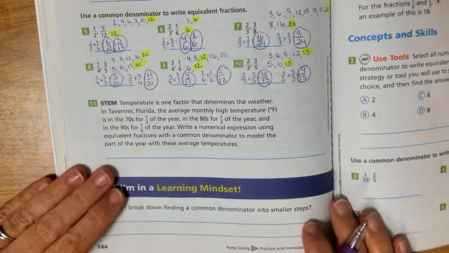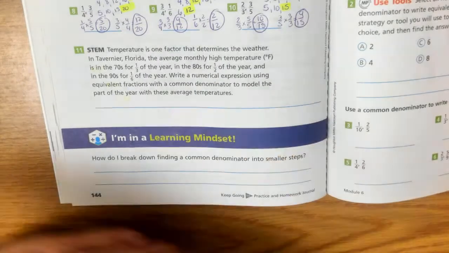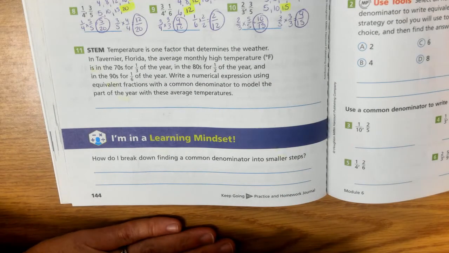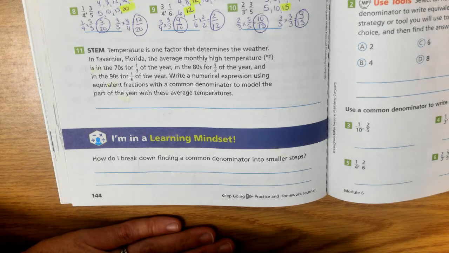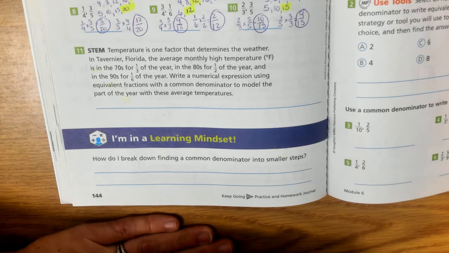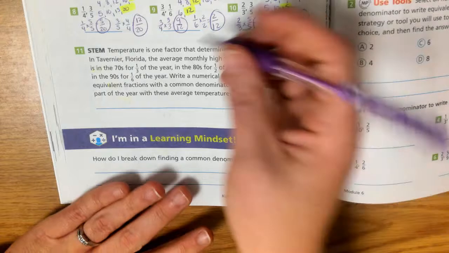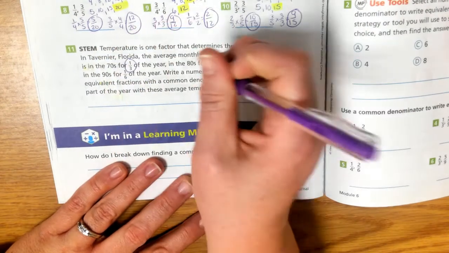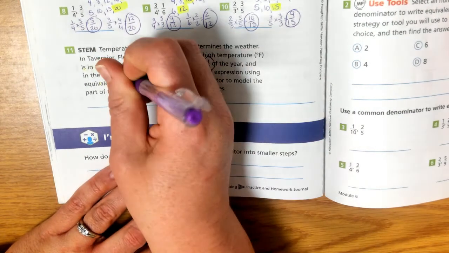And our last question. Temperature is one factor that determines the weather in Tavernier, Florida. The average monthly high temperature, degrees Fahrenheit, is in the 70s for 1/3 of the year, in the 80s for 1/2 of the year, and in the 90s for 1/6 of the year. Write a numerical expression using equivalent fractions with a common denominator to model the part of the year with these average temperatures. So we've got 1/3, 1/2, 1/6.